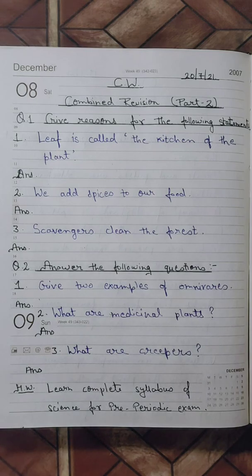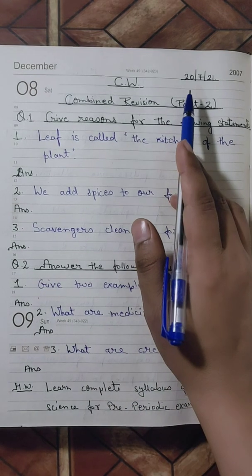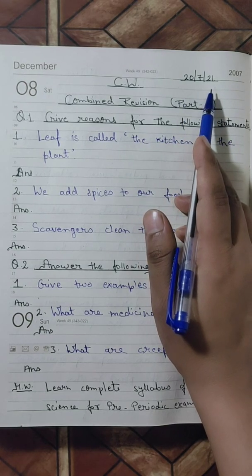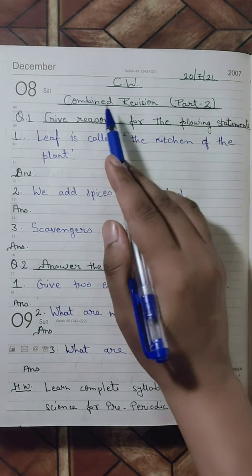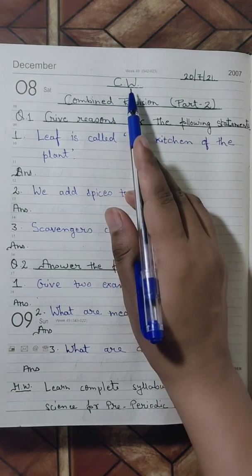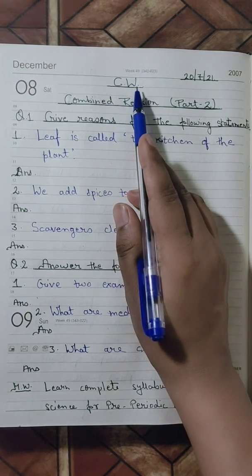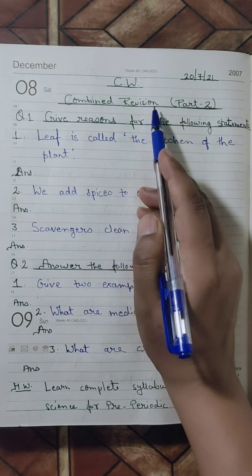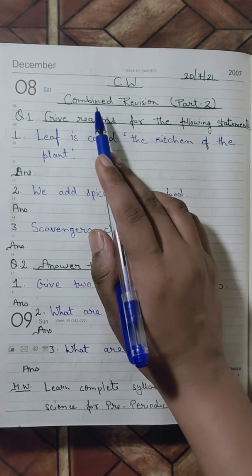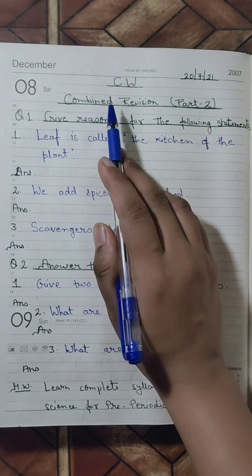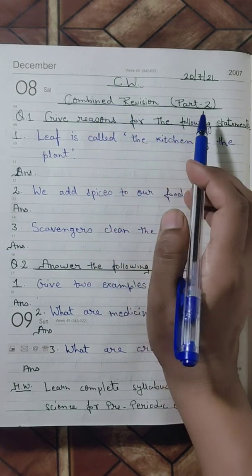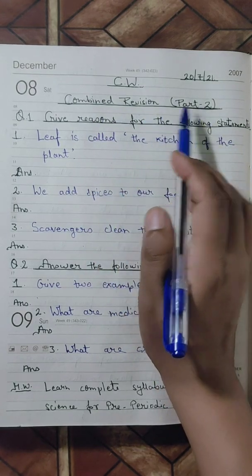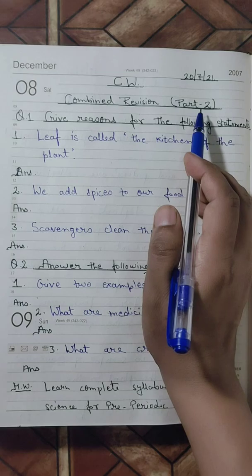First of all, write down today's date. Today is 20th 7th 2021. Alright. Underline the date. Then on the next line you will write CW, that is classwork, and underline it. Alright. Then on the next line you will write combined revision. This is combined revision of all the chapters of science, lesson 1, lesson 2 and lesson 3. So this is part 2 of this combined revision. So you will write combined revision part 2. Alright. You will write the heading and then underline it.